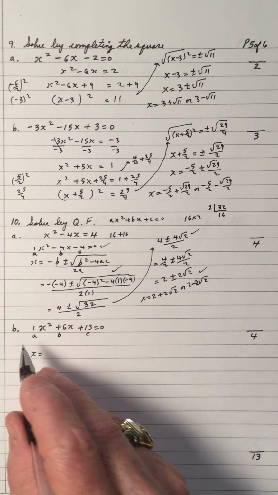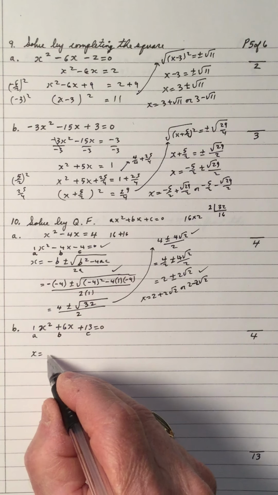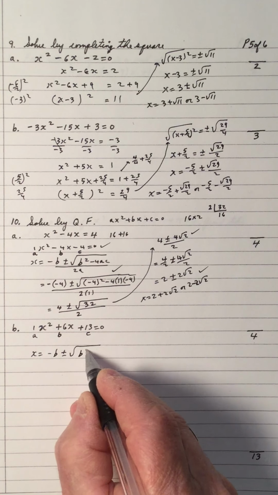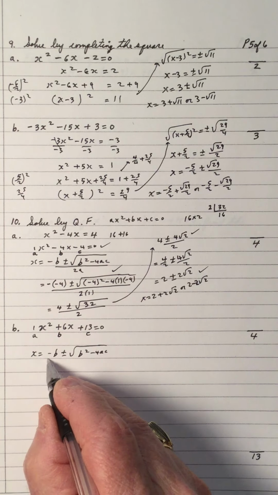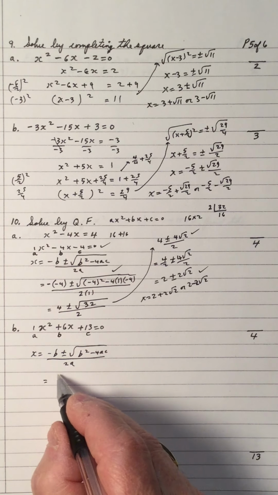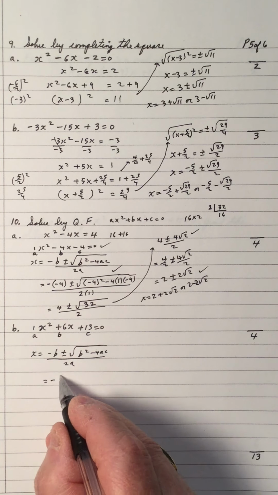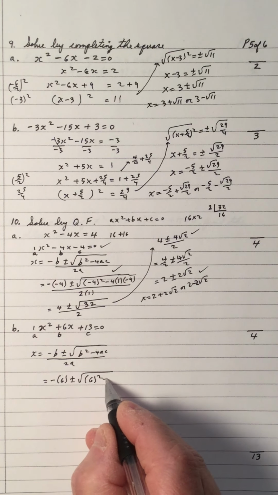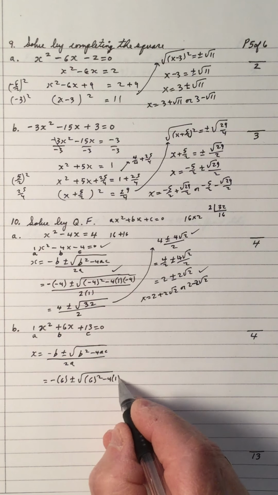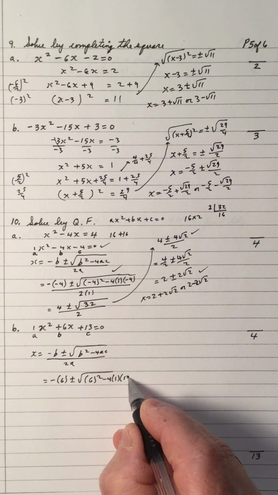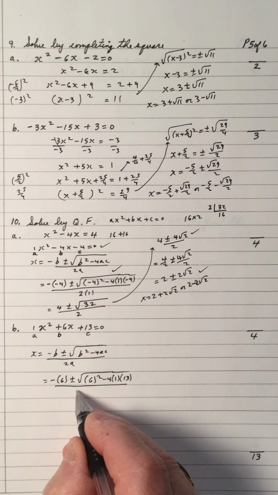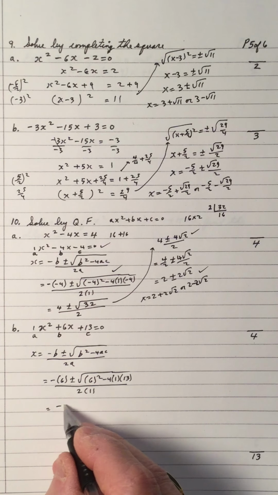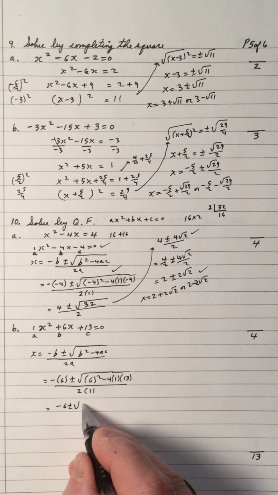And if you got fractions, get rid of them. You got decimals, get rid of them. Makes it easier. So everything is perfect. X equals negative b plus or minus square root b squared minus 4ac all over 2a. So b is 6, so it's the negative of 6 plus or minus 6 squared. A is 1. C is 13. 2 times 1. So that gives us the negative of a 6 is negative 6 plus or minus.